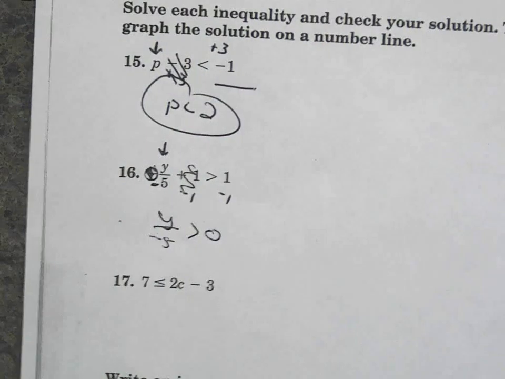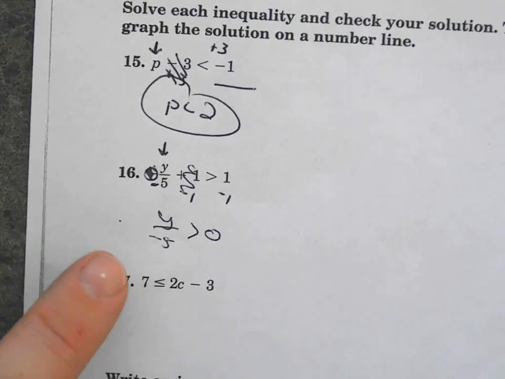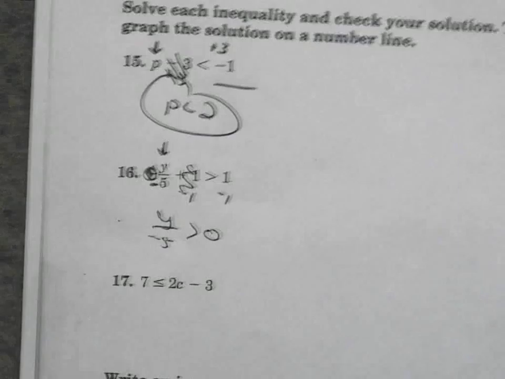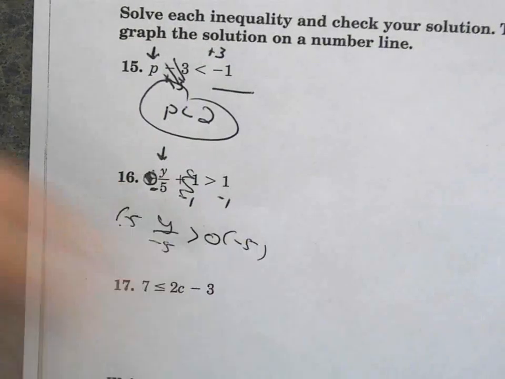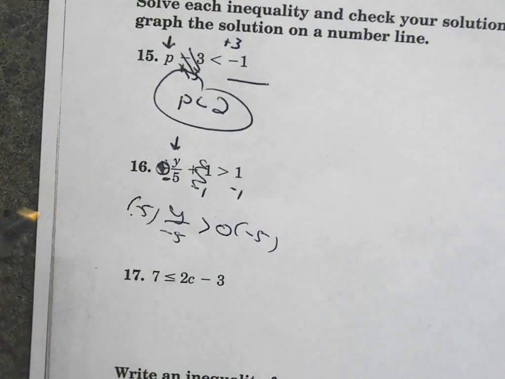Now, what I do like about this: how do I get rid of dividing by negative 5? Times by how much? Negative 5. Perfect. Who can tell me what happens when I multiply or divide by a negative and I brought the negative to the table? What do I have to remember to do?